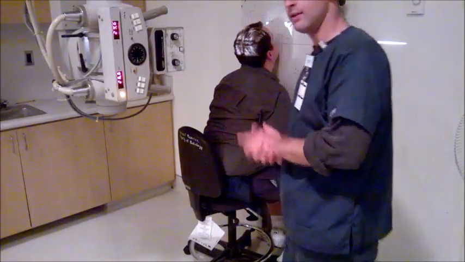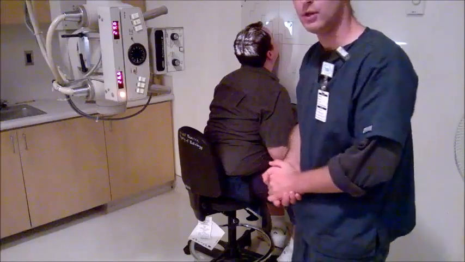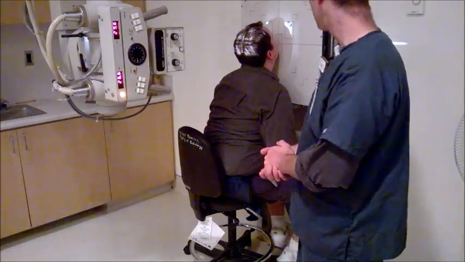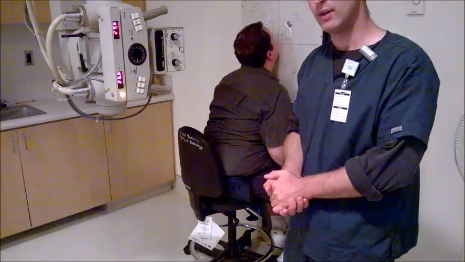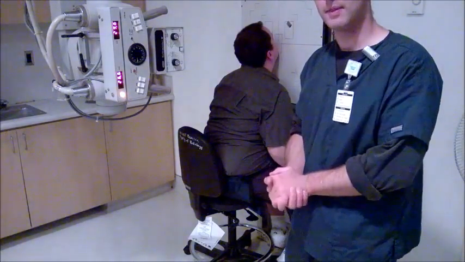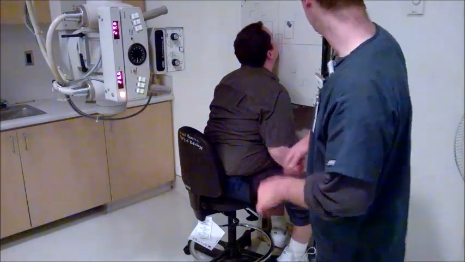Alright, since it's diagonal, it's an axial, so I would go up on my technique a little bit, 70 kVp at 25 mAs. And I would take this exposure.